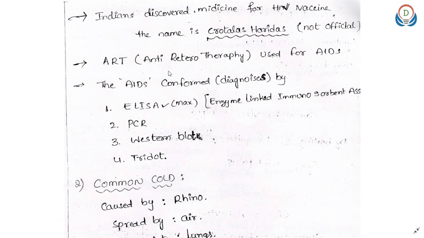ART is nothing but antiretroviral therapy, used for AIDS. How is AIDS diagnosis confirmed? How can they know that someone got AIDS? By diagnosing.